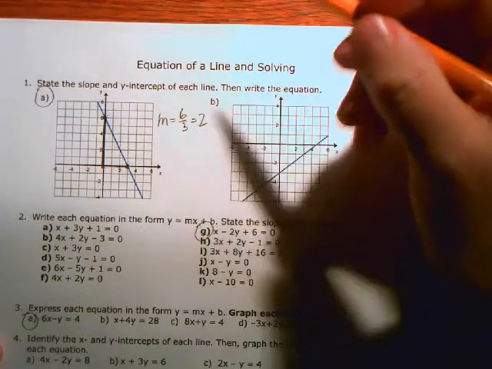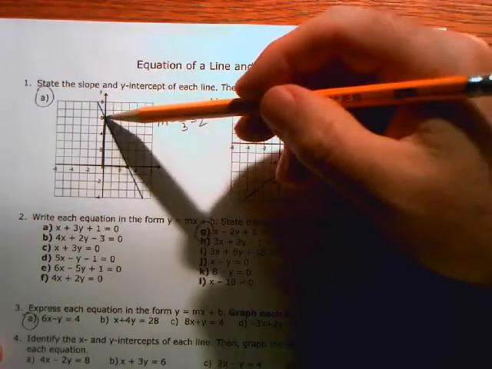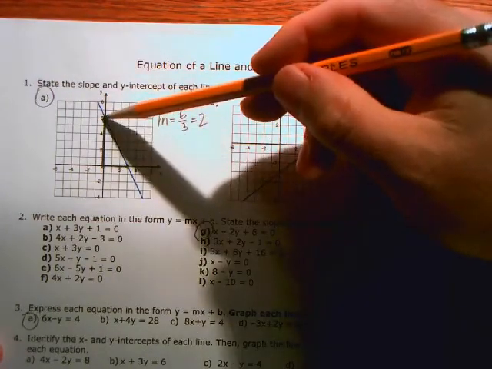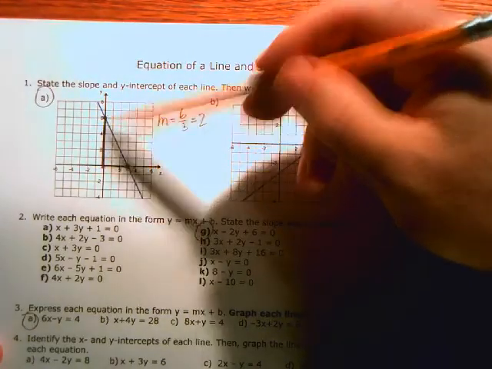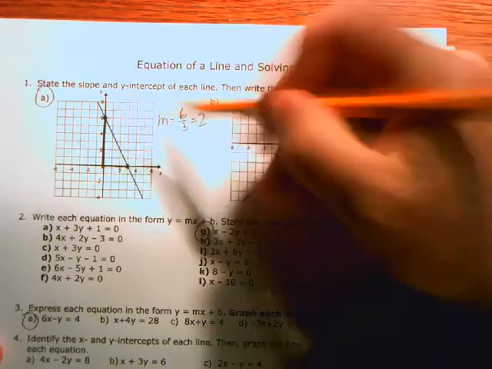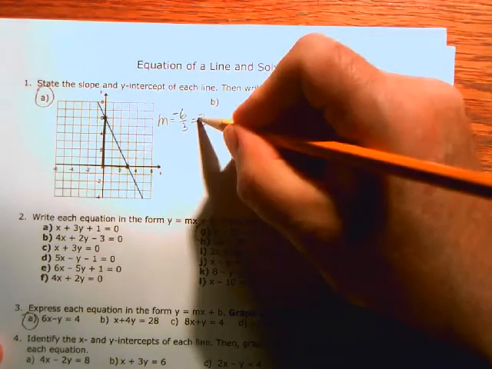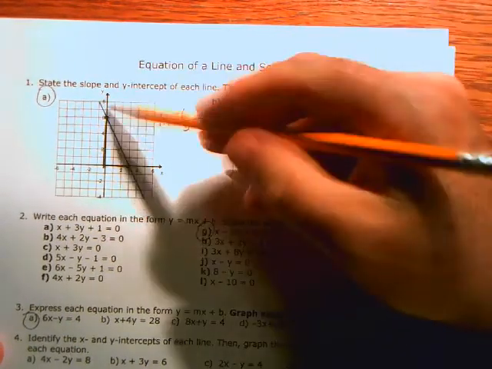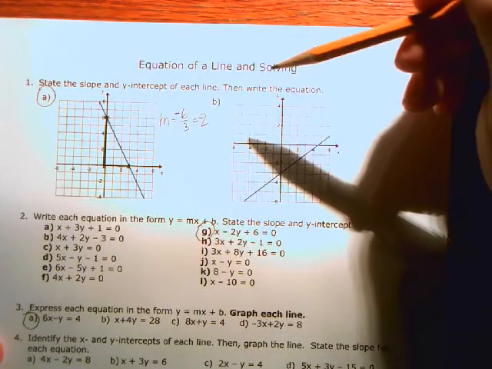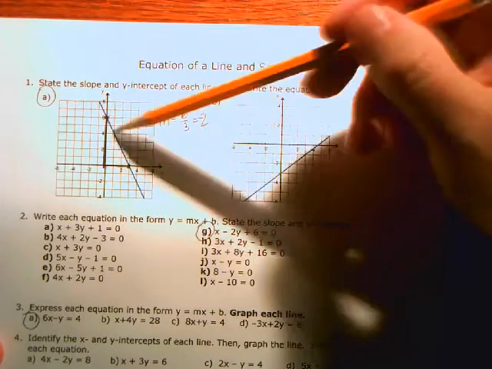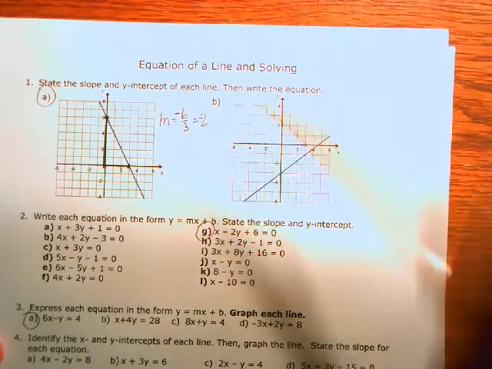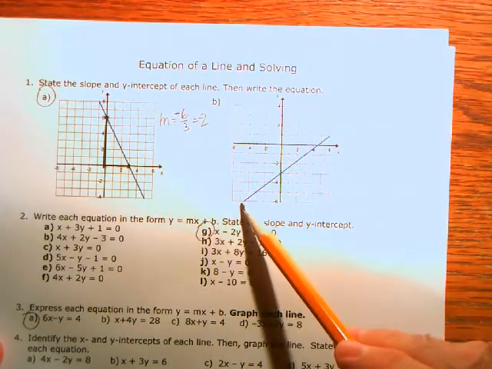Now, I made a mistake there, right? So the rise is not 6, because I didn't go from here to here. I went down. I went from here to here. So that's actually a minus 6. So the slope is negative 2. And you can always tell from the graph, this is super easy, because if it's going down left to right, the slope better be negative. In this case, the line is going up to the right.